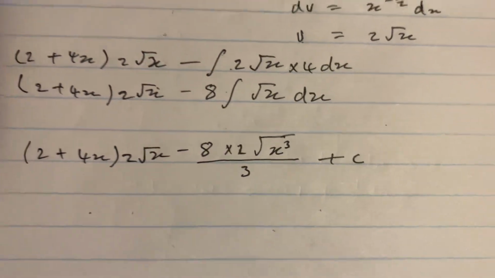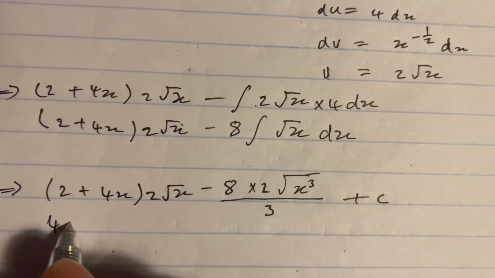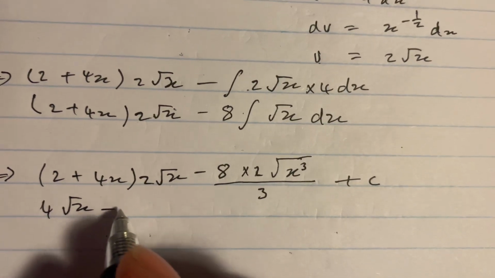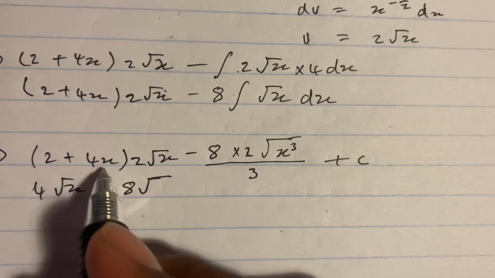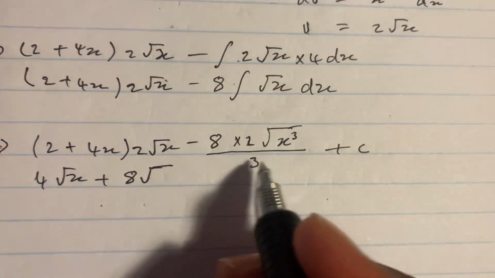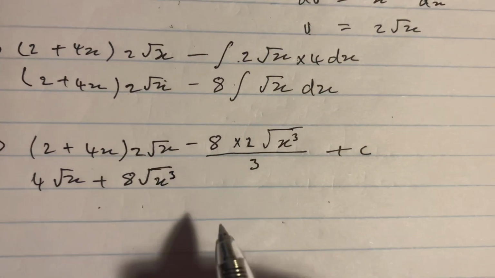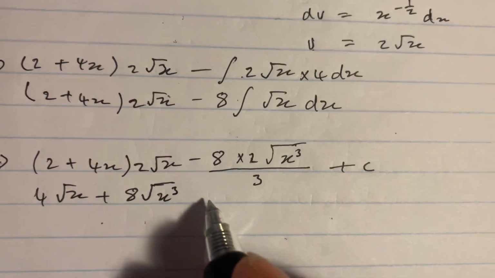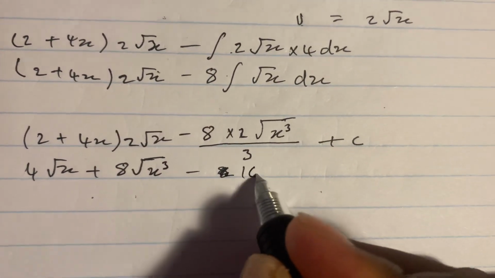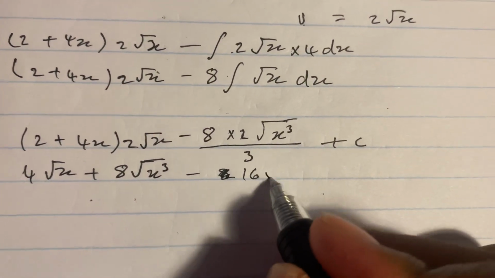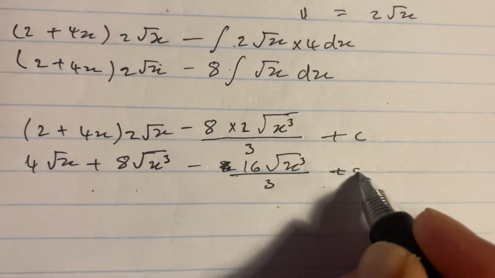Now let's distribute this thing inside. So you have 4 square root of x plus 8 square root of x to the power of 3, because you just add the exponents, and then minus, let me just multiply it, 16 square root of x to the power of 3 divided by 3, plus c.